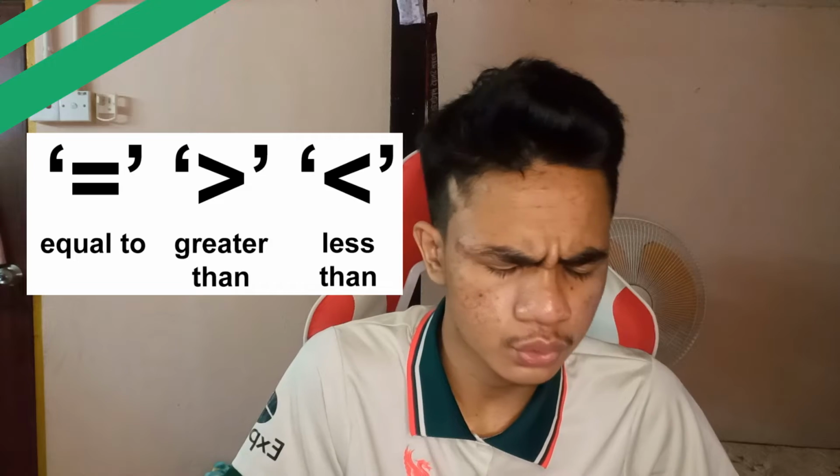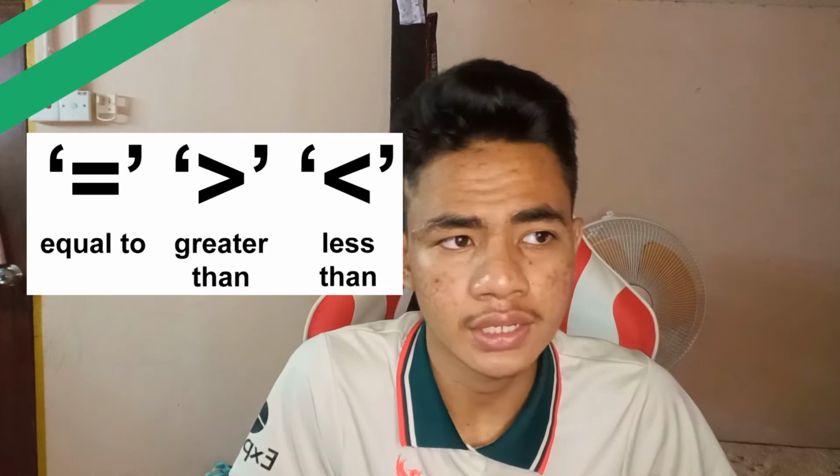The IF function is one of the most popular functions in Excel. It allows you to make a logical comparison between a value and what you expect. So an IF statement can have two results: the first, if your comparison is true, and the second, if your comparison is false. The logical comparisons are like equal to, greater than, and less than.